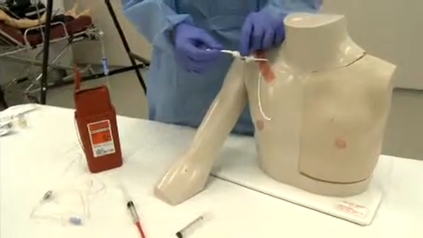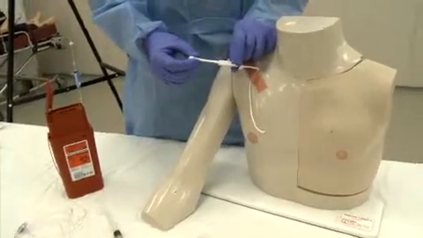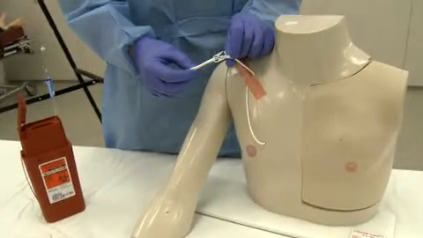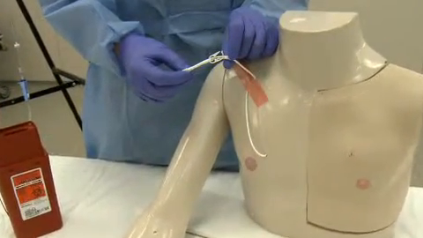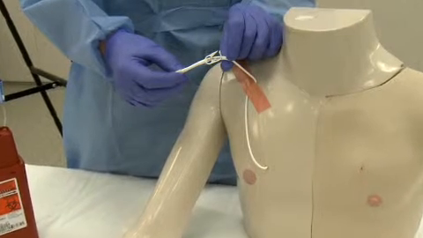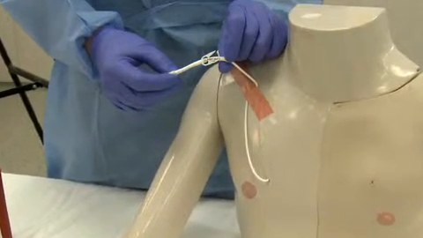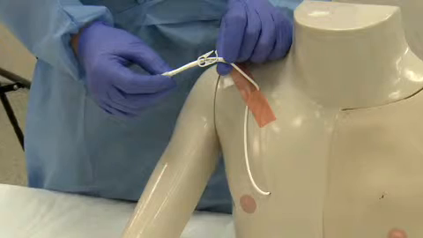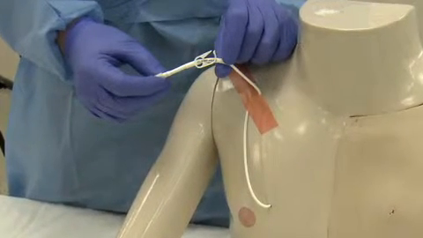Locate and expose the CVAD. This indwelling device provides IV access for long-term therapies. It is a closed system that is comprised of an indwelling catheter tube, an inline clamp, and a Luer lock access port with protective cap.